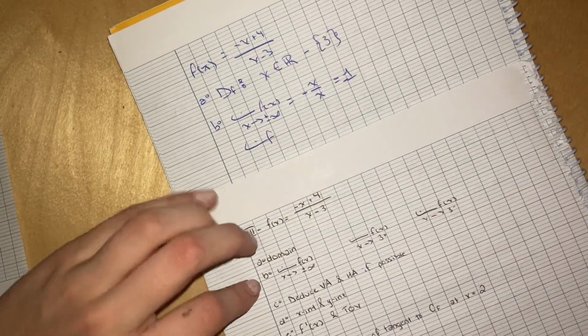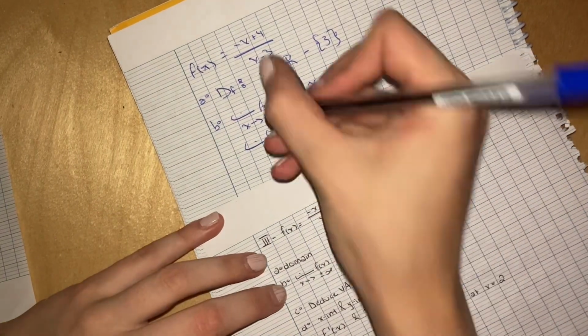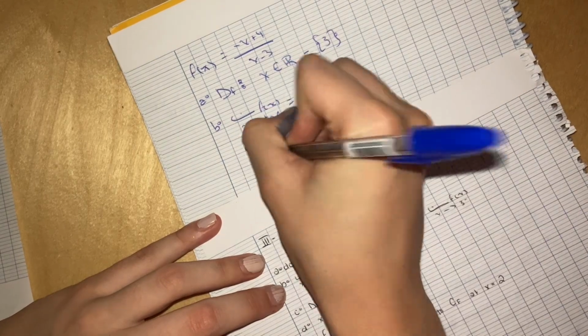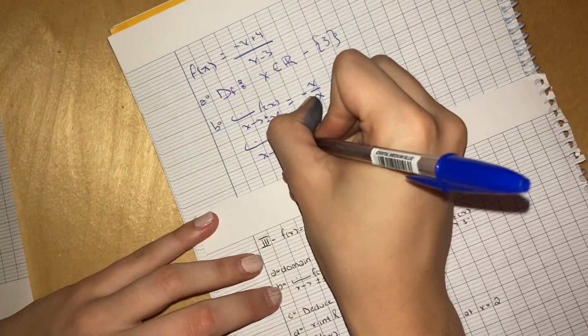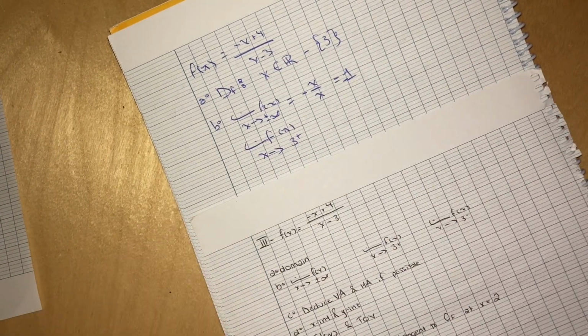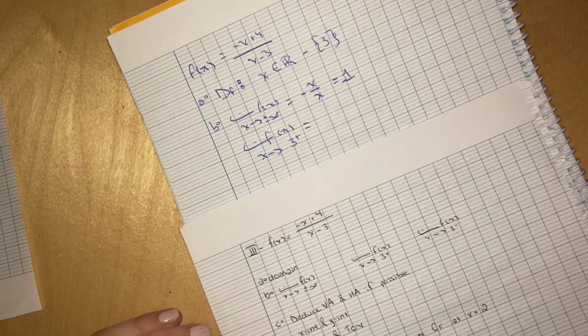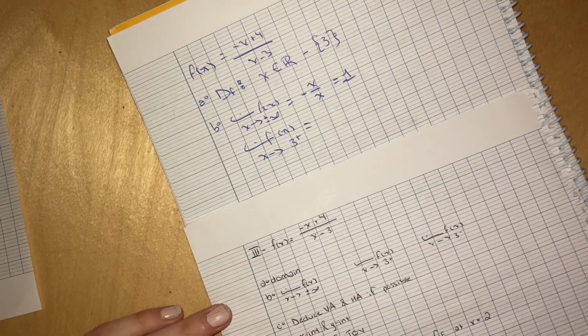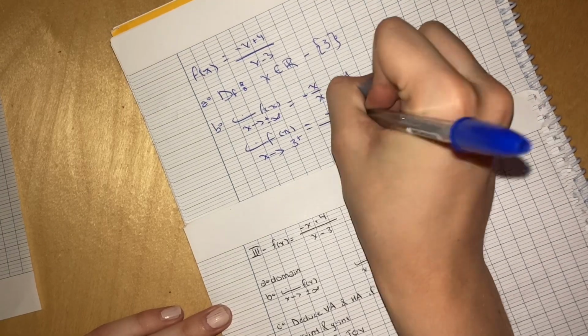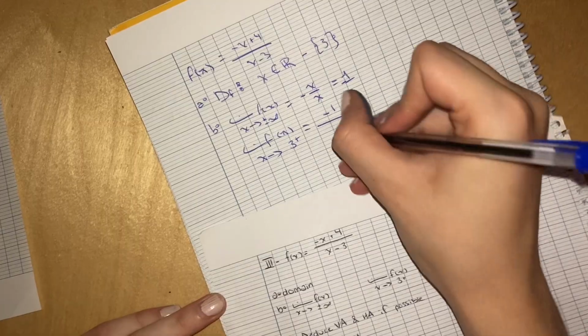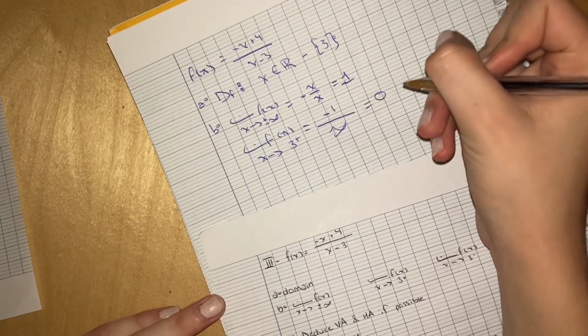The next part of the question is the limit of f of x as x tends towards 3 plus. So as x tends towards 3 plus, which is just a little bit over 3, we're going to get minus 3 plus 4, which is going to be minus 1, over 0, which is infinity.